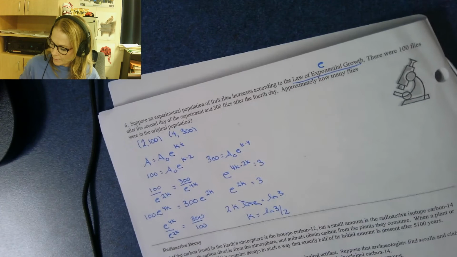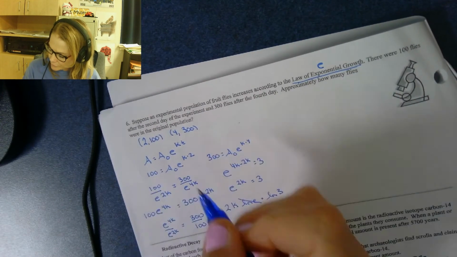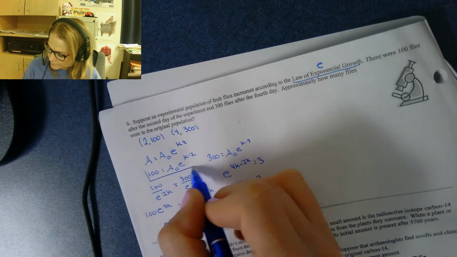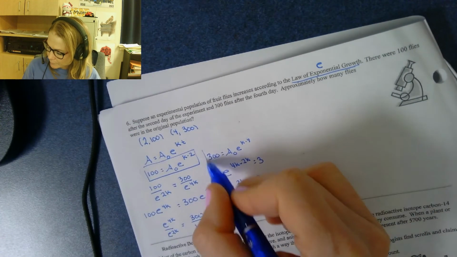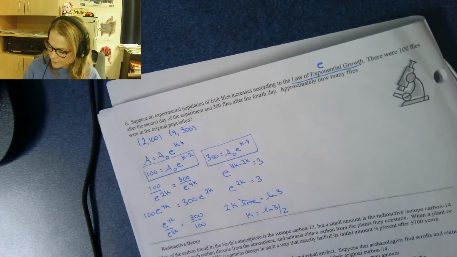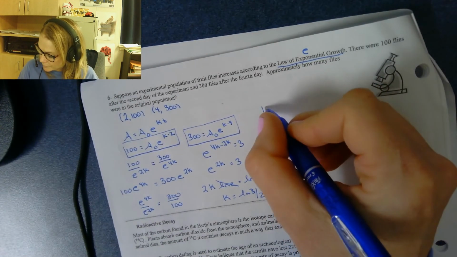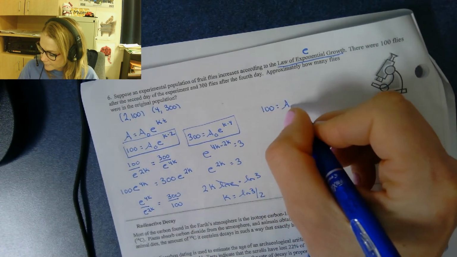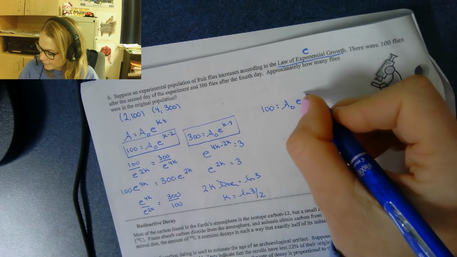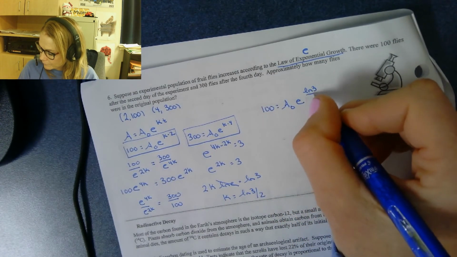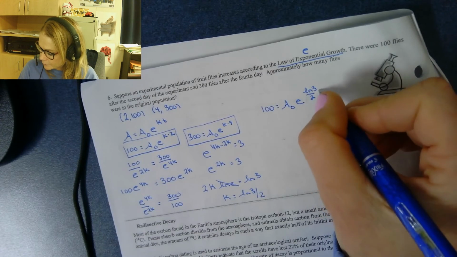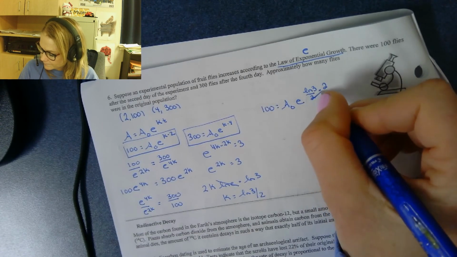Okay, so now what we're going to do is substitute k back into either original. You choose, just like you do in algebra, either one, whichever is easier. These are both pretty similar. So I'm just going to use 100 equals a sub 0 e to the ln of 3 over 2. I guess this one's easier because those 2's are going to cancel.